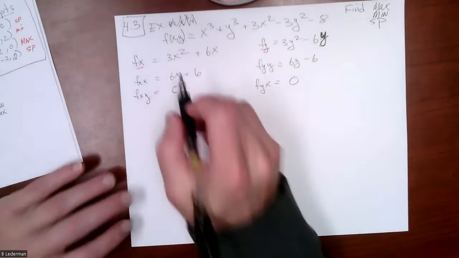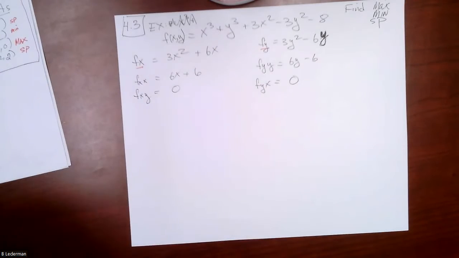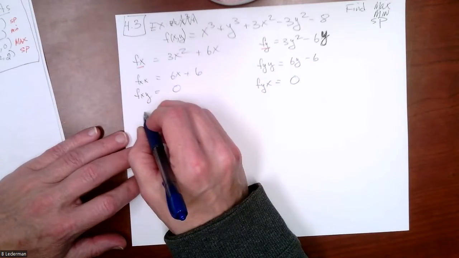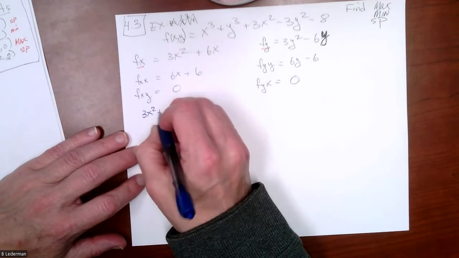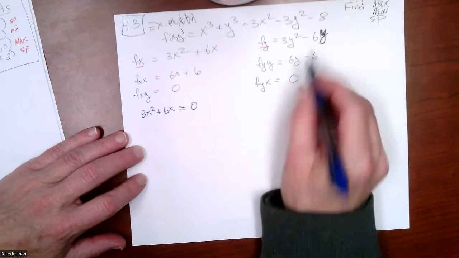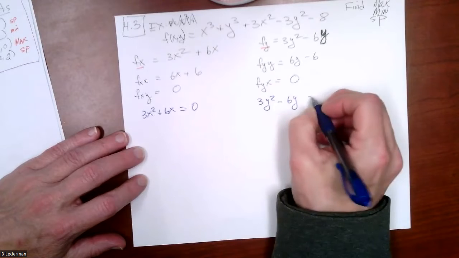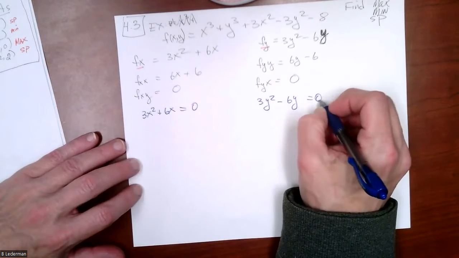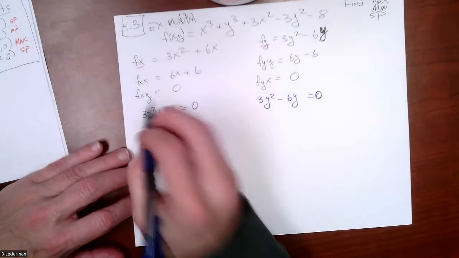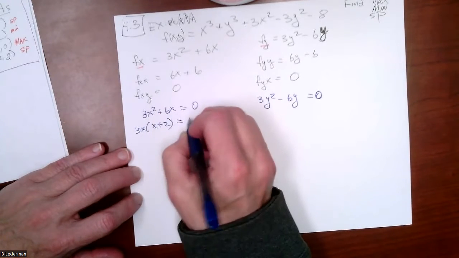So I need 3x squared plus 6x to equal 0, and I also need 3y squared minus 6y to equal 0. We're going to factor each one. For the first, I'm going to pull out a 3x, so I have 3x times x plus 2 equals 0.